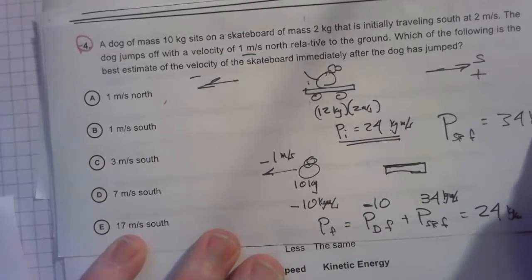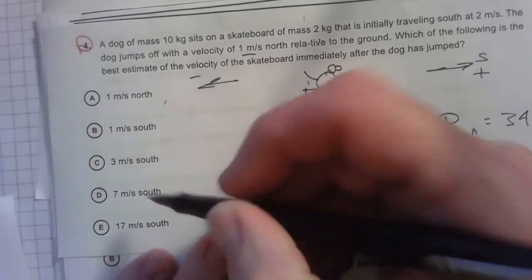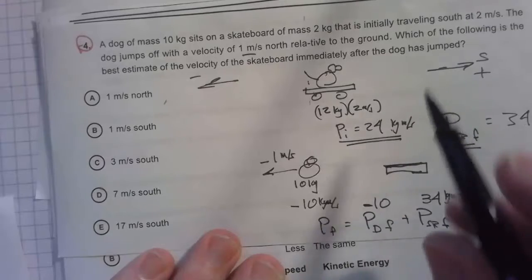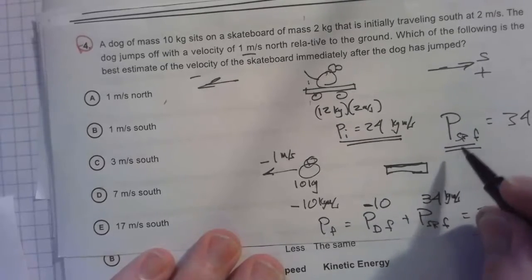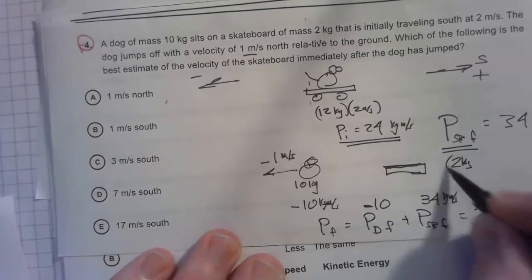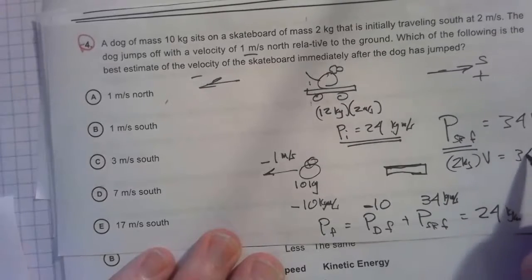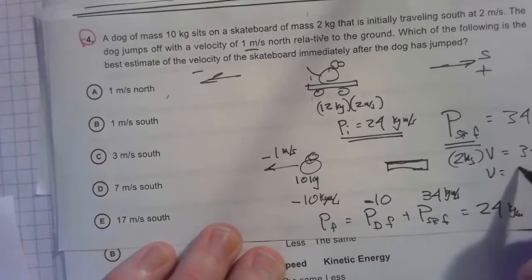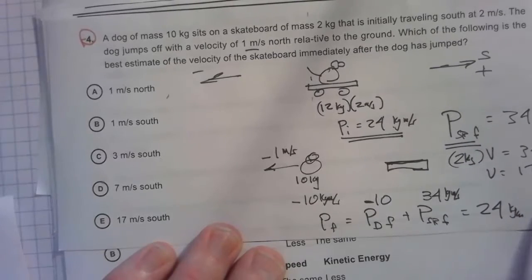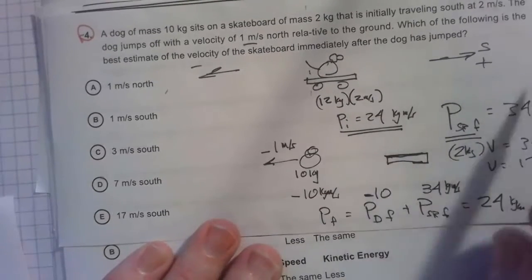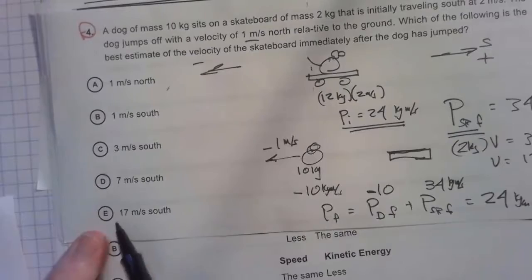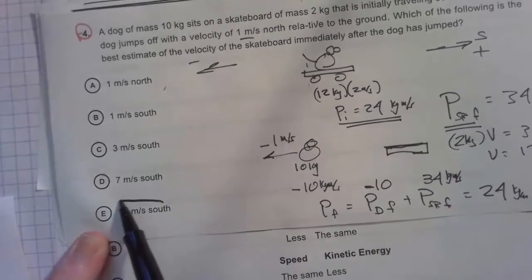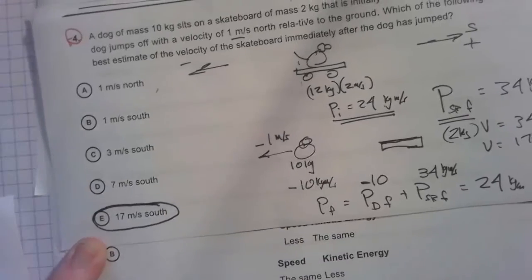But you'll notice that's not one of your answers. They want the speed of the skateboard. We're almost there. The momentum of the skateboard at that point is going to be the mass, which is 2 kilograms, times that speed they're looking for, is going to equal 34. So I divide that, the final speed of the skateboard should be 17 meters per second. And it should be continuing to go south, because the dog pushed this way, so it's going to push the skateboard. So I would go with E. And that is correct.